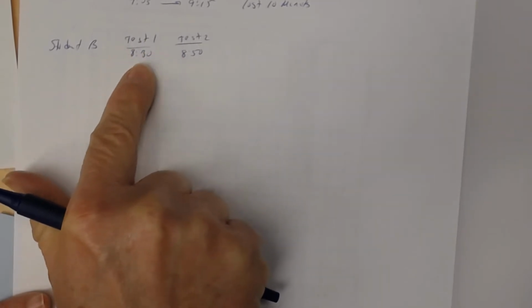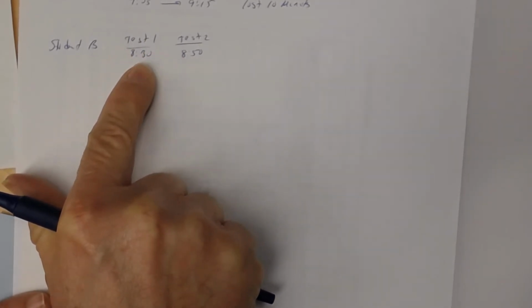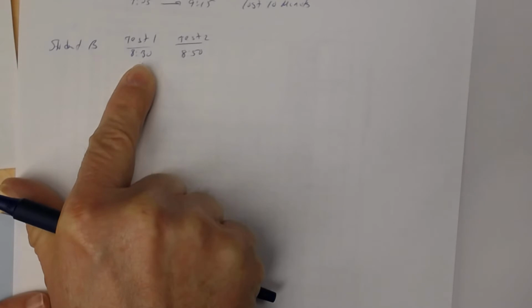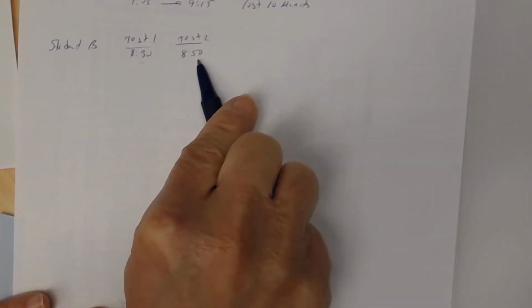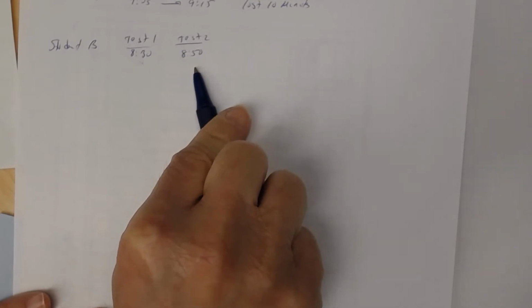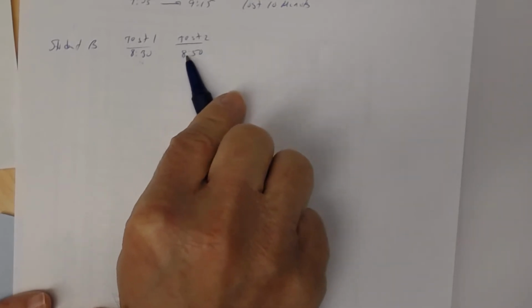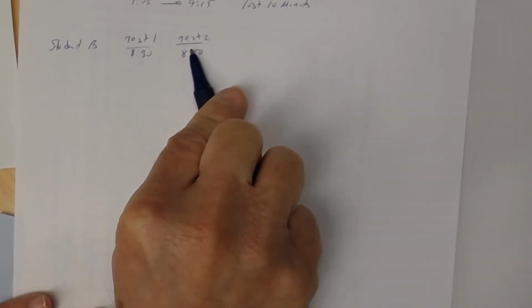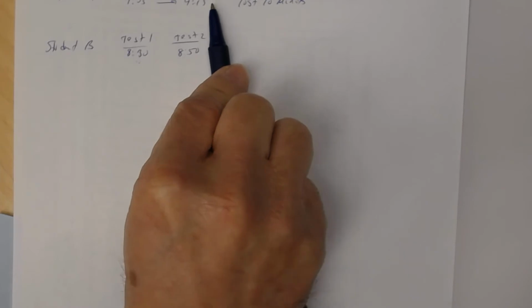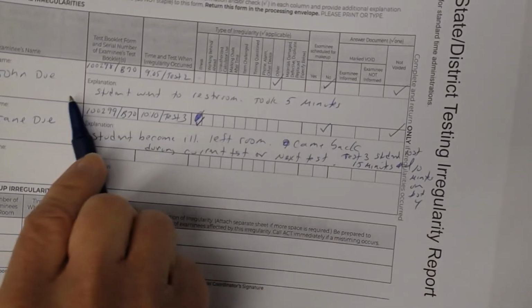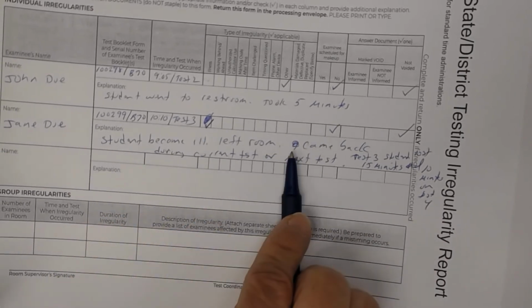They cannot come back to test 1. They cannot come back to the test that they left on. They've lost that time. They must work on the current test. And even the time they lost on the current test cannot be made up. Okay? So whenever a student leaves and comes back, regardless of whether they go to the restroom, if they go to the restroom for 3 minutes, you still must do an irregularity report.